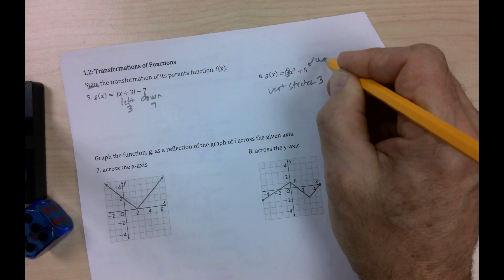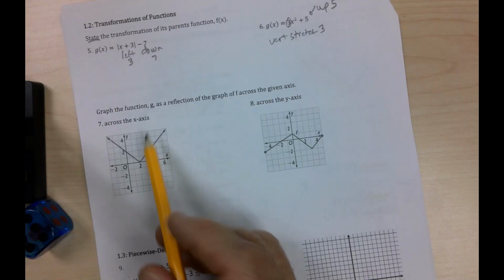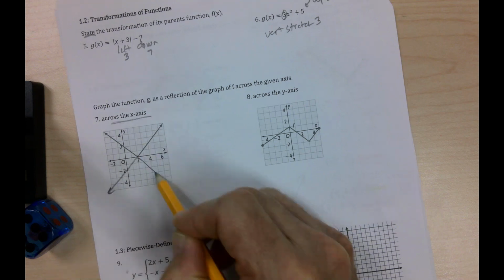up 5. This says graph the function g as a reflection of the graph of f across the given axis, across the x-axis. So give me a second. Here, and there we did it. We did it over or across the x-axis. This says over the y-axis, so it's saying flip it over that.